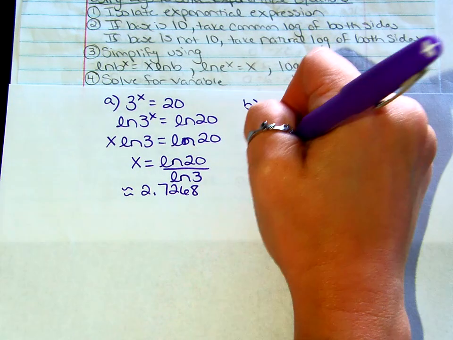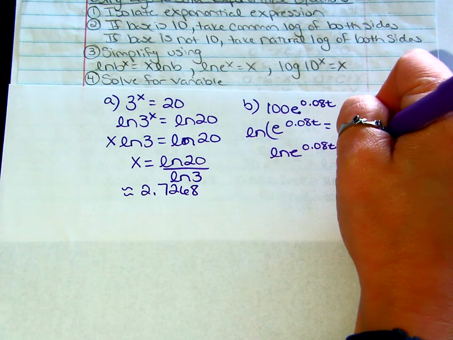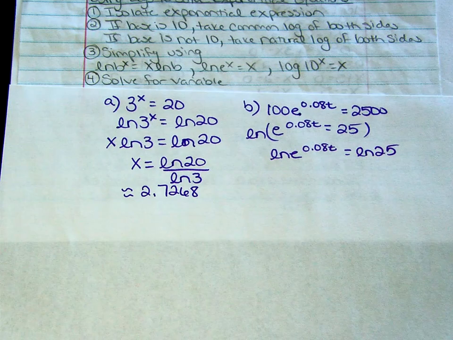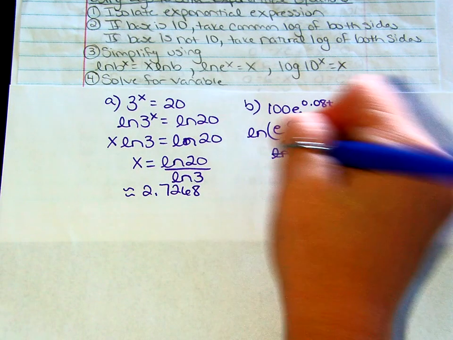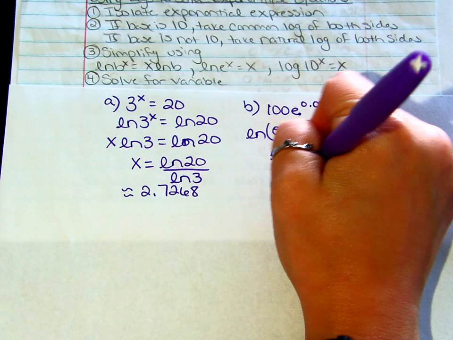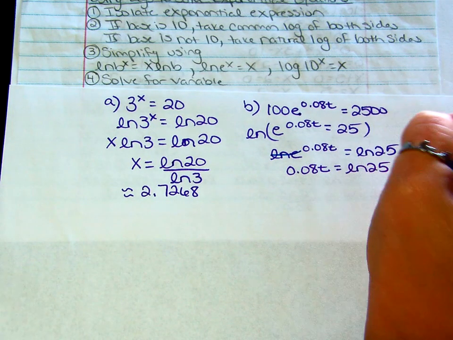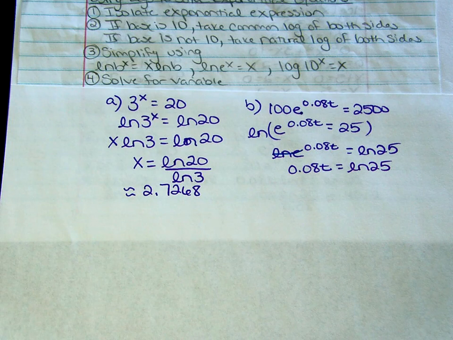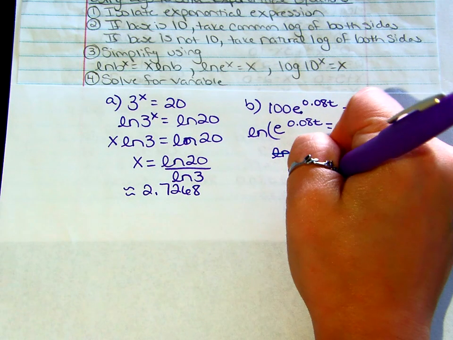So I have ln of e to the 0.08t equals ln of 25. Now the natural log, that ln, is log base e. So when you're taking log base e of e, it goes away. So what I really have is 0.08t equals ln of 25. So to find out what t is, I would divide both sides by the 0.08.